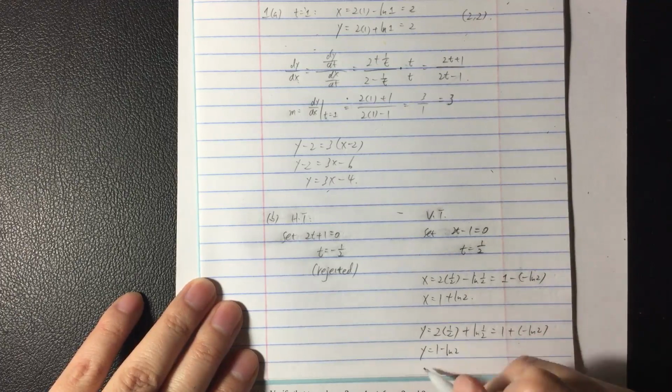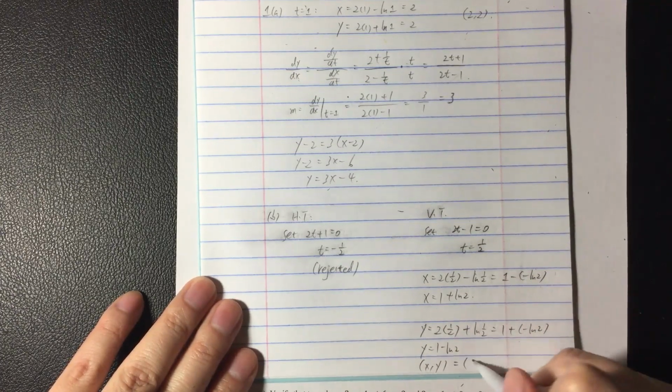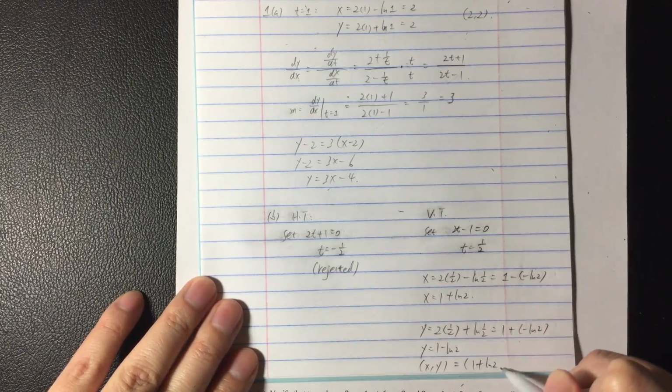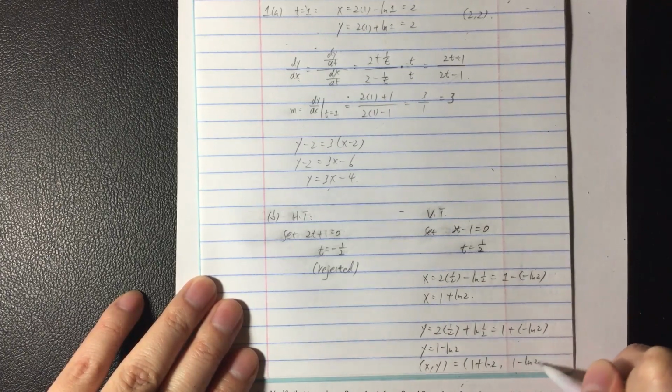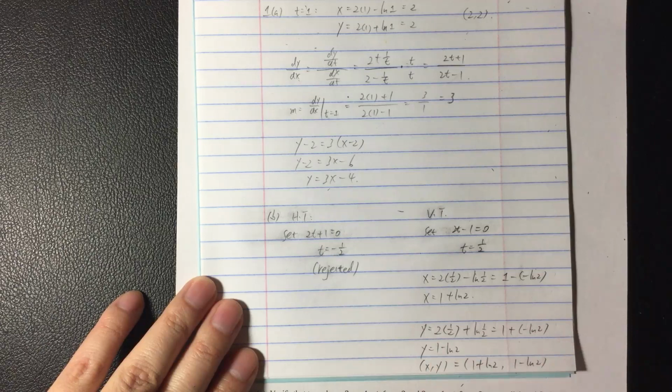So the point here is (1 plus ln of 2, 1 minus ln of 2). So there's no point that has a horizontal tangent line. At the point (1 plus ln of 2, 1 minus ln of 2), the tangent line is vertical.